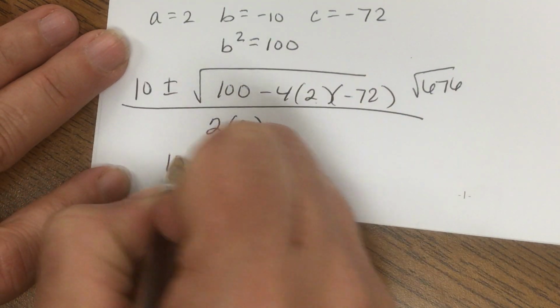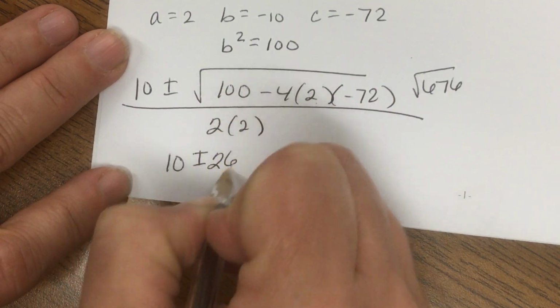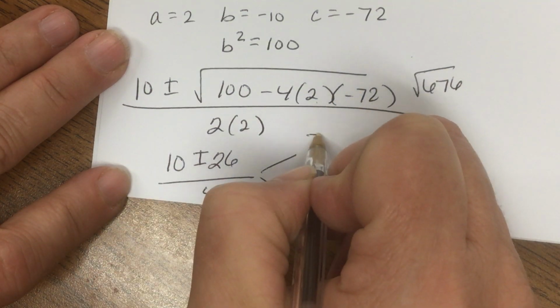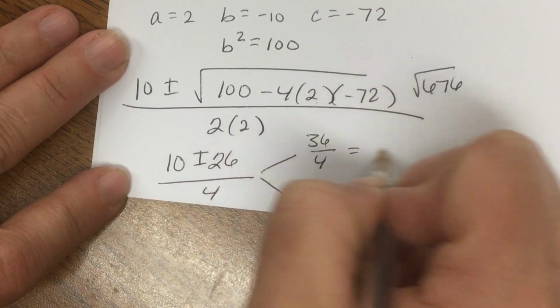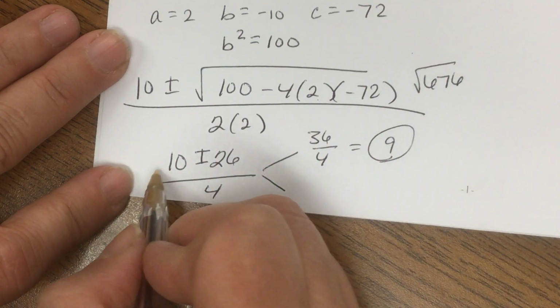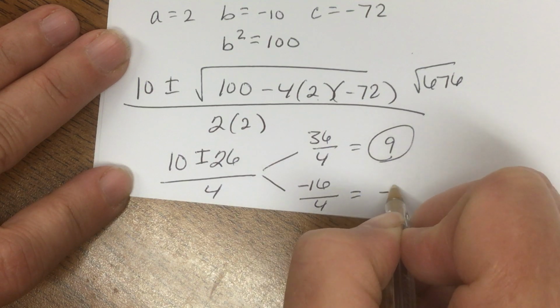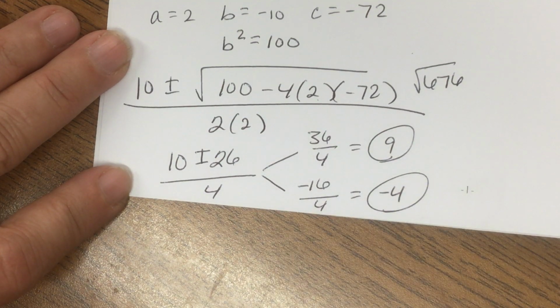So this becomes 10 plus and minus 26 all over 4. 10 plus 26 is 36. Over 4 gives me a 9. And 10 minus 26 is negative 16 divided by 4, which is negative 4.